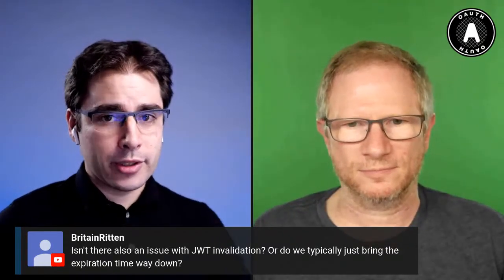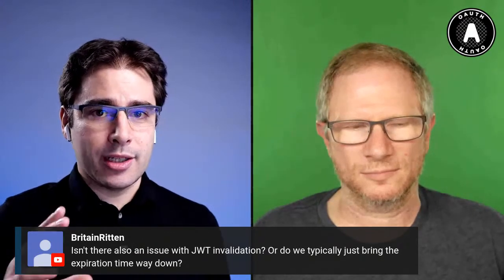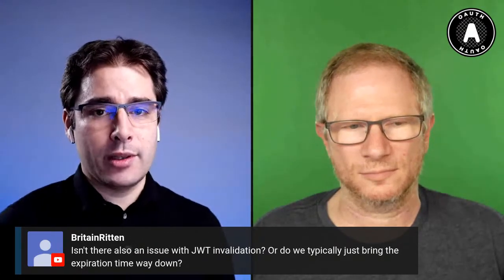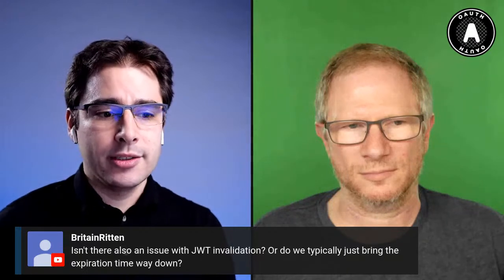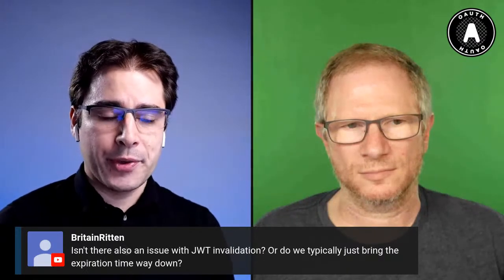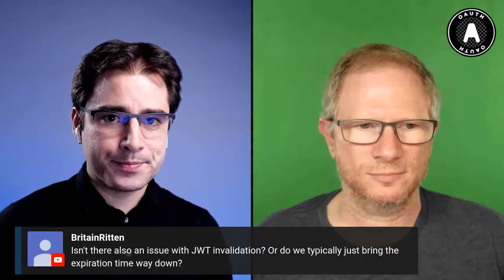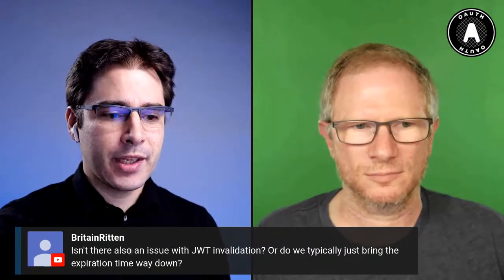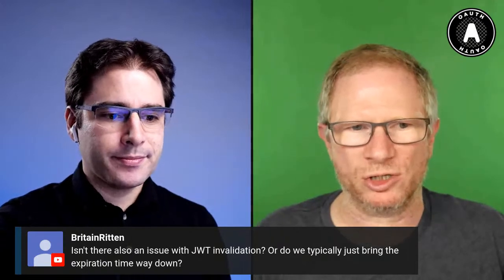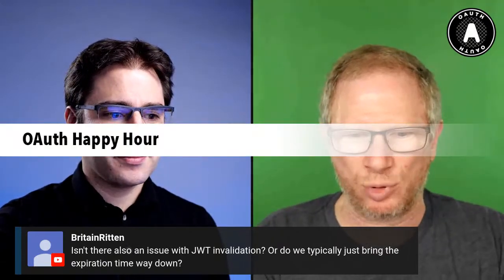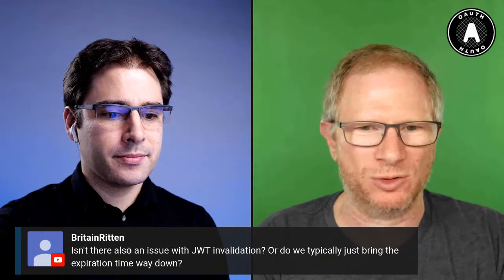If you want to be able to revoke the tokens, then you need to go look up somewhere else the information about the revocation list. So that's what token introspection is for, where you can go back and ask the authorization server, hey, is this token still valid? Right. It's kind of part of a larger class of problem with caching in general.